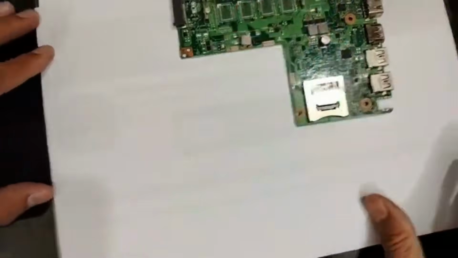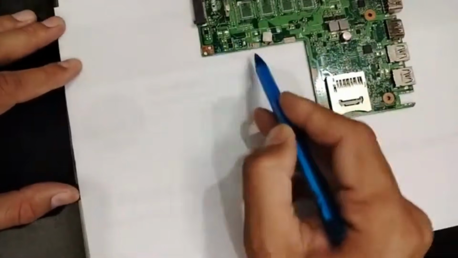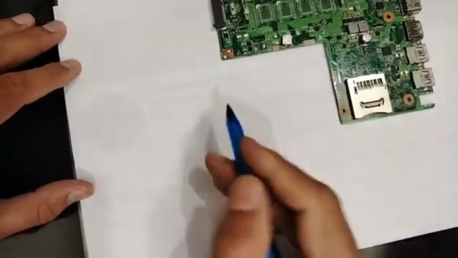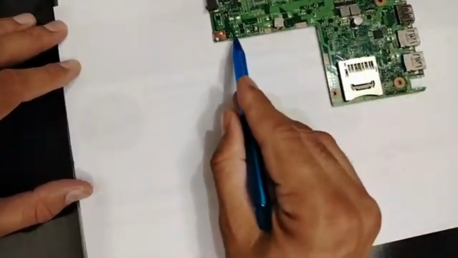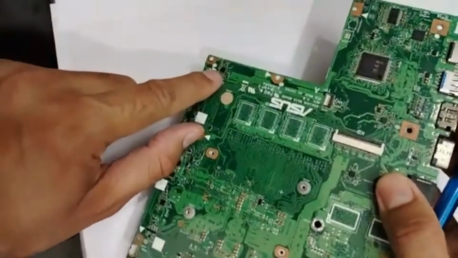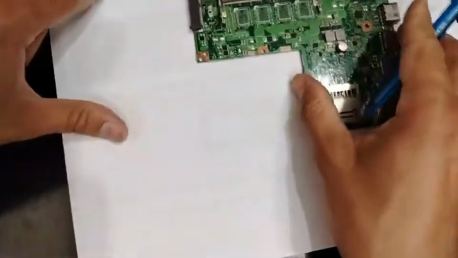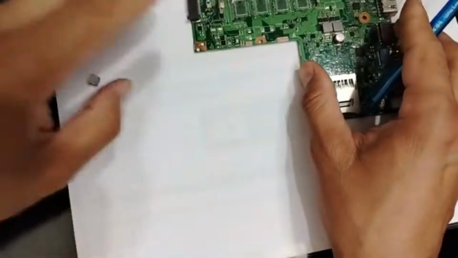Let's draw the circuit. Guys, the short circuit here, is it the same as this one? What do we have here? We have the IC in the back. We have this IC, my friend, surrounded by ceramic capacitors. Let's draw the IC first.